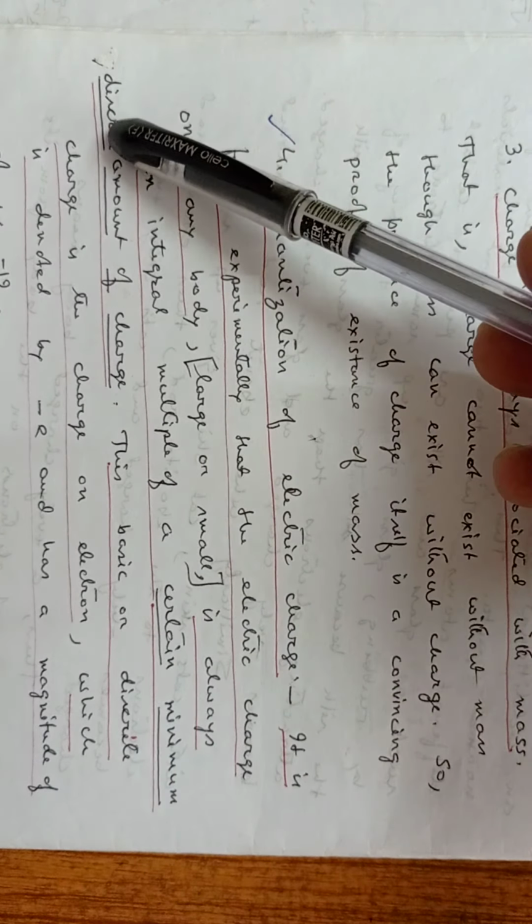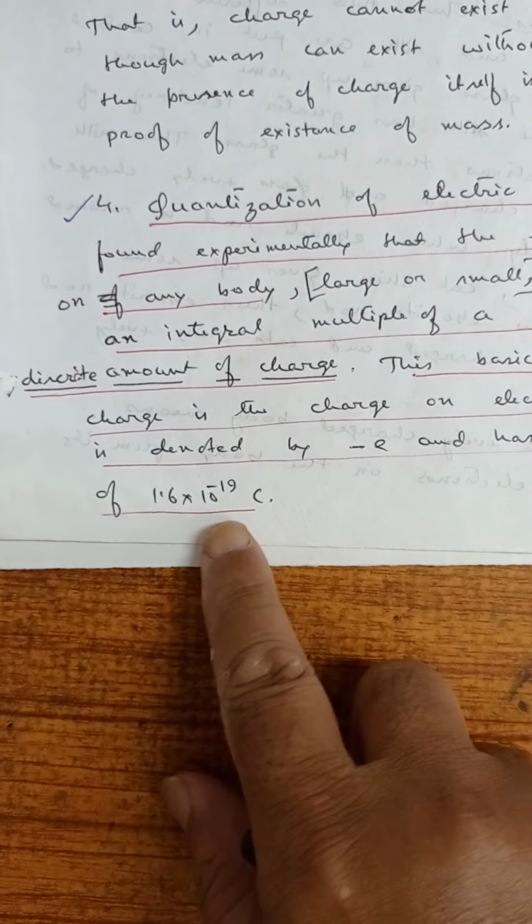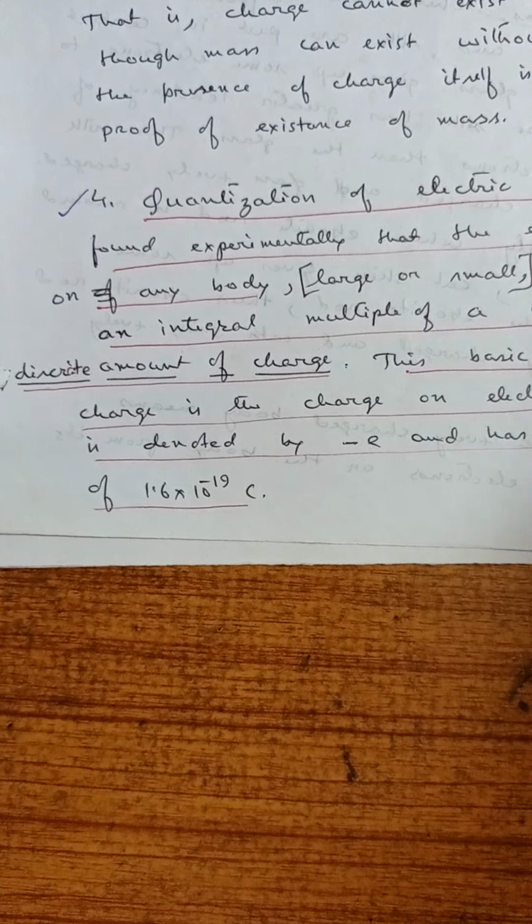This basic or discrete charge is the charge on an electron, which is denoted by minus e and has a magnitude of 1.6 into 10 to the power minus 19 coulomb. So this is called quantization of electric charge.